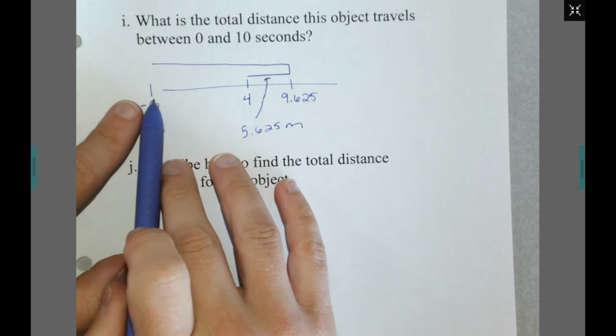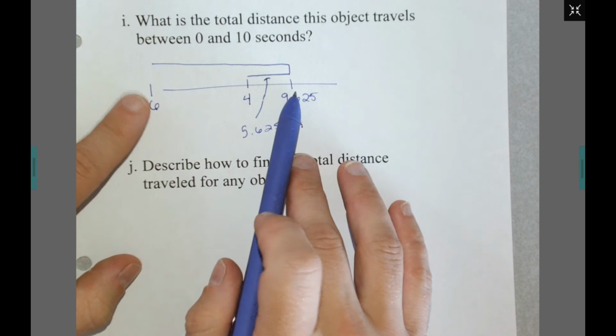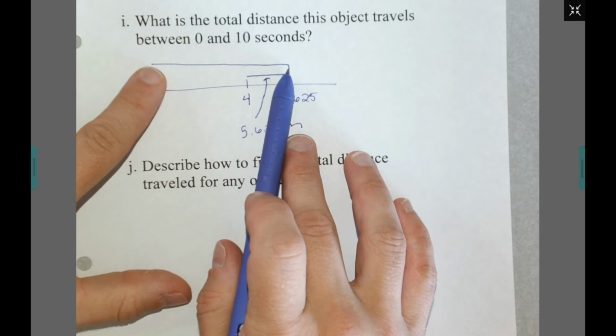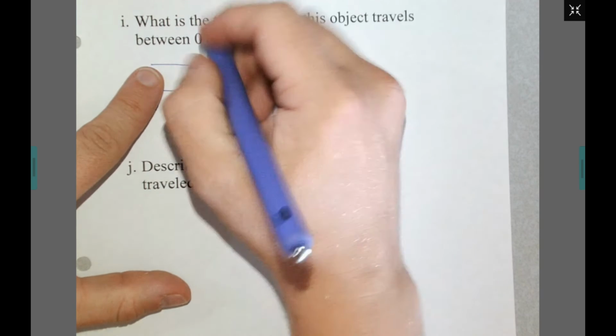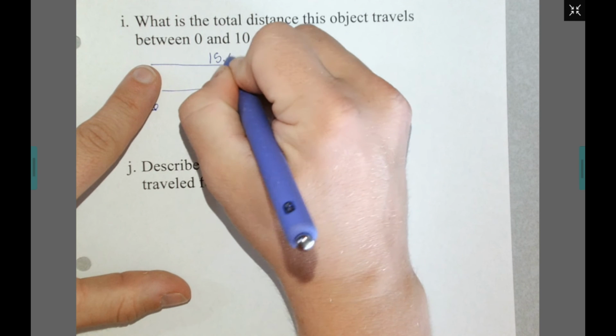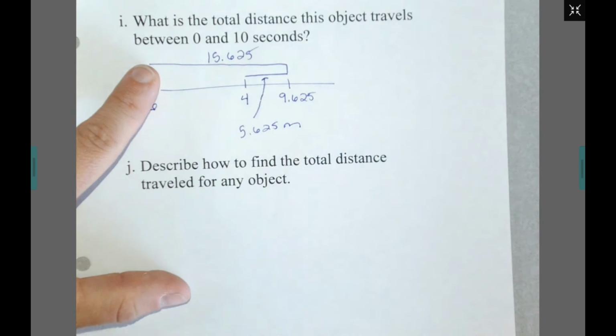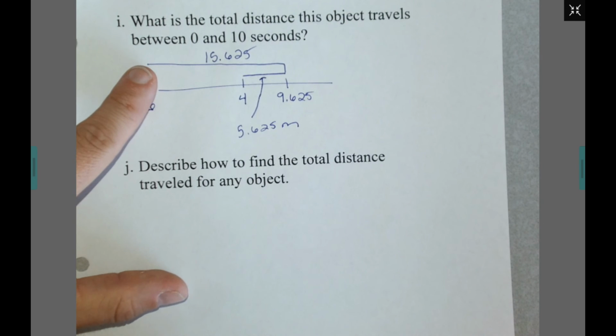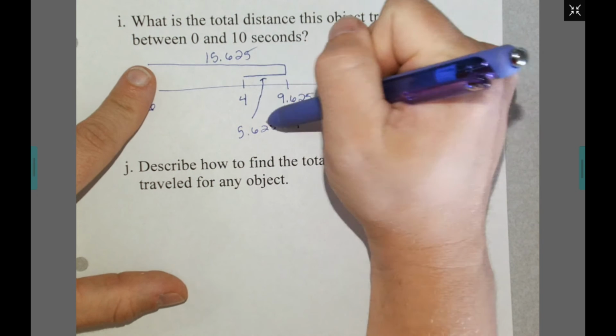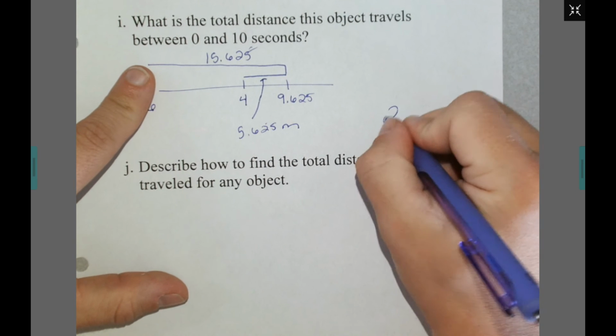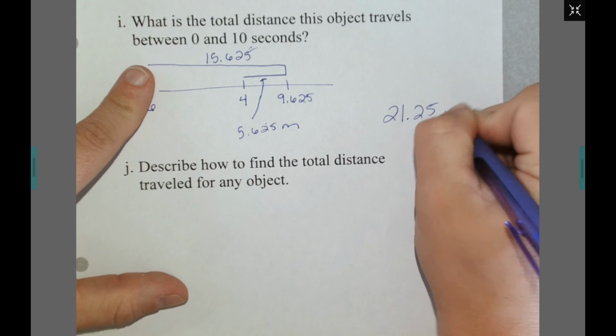And then going from -6 all the way to 9.625, the distance from here to here is going to be 15.625. Remember, distance is always positive. So go ahead and figure out the total distance. We just add the two of them together, and it'll be 21.25 meters.